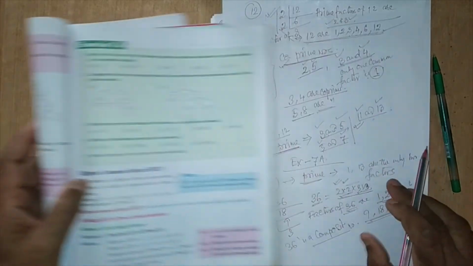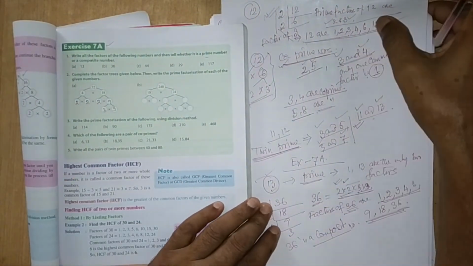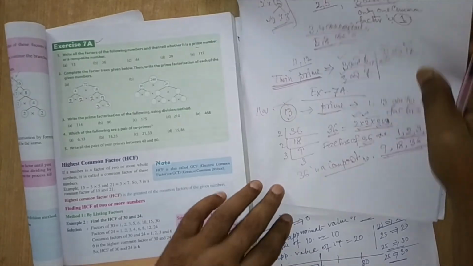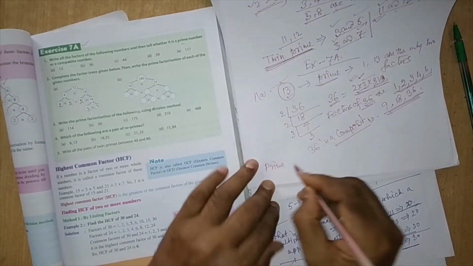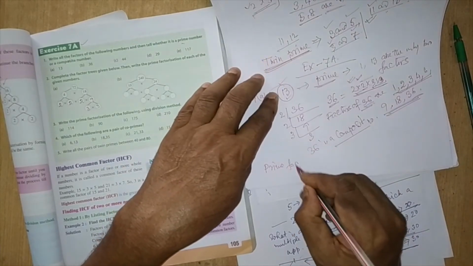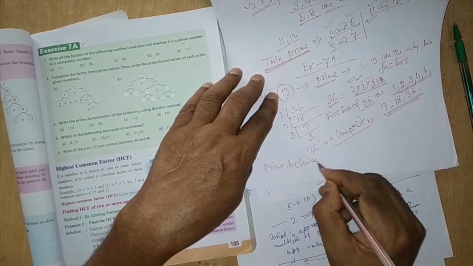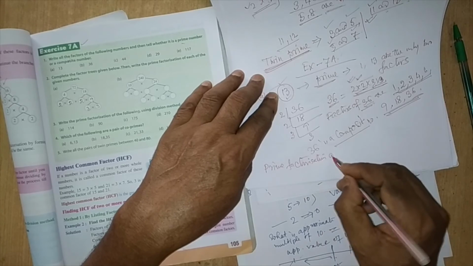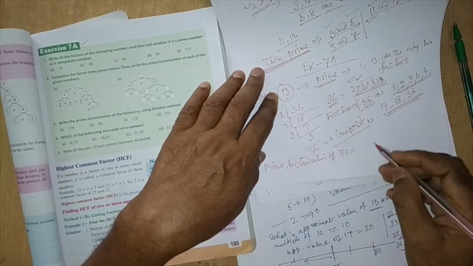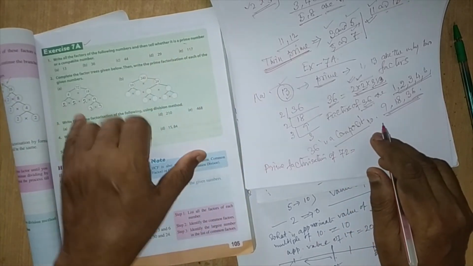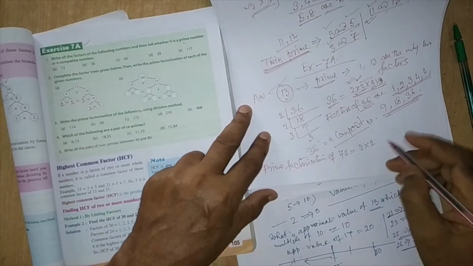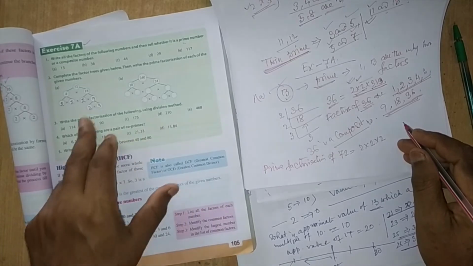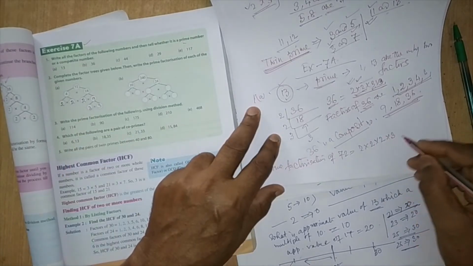Then write the prime factorization of each of the given numbers. So firstly, the prime factorization of 72 will be what? Prime factorization of 72 will be equal to 2 into 2 into 2 into 3 into 3.